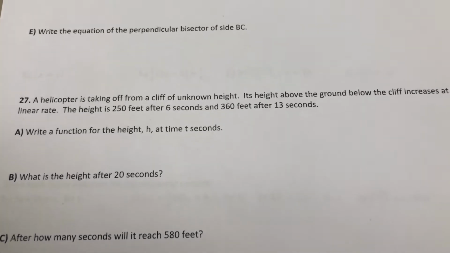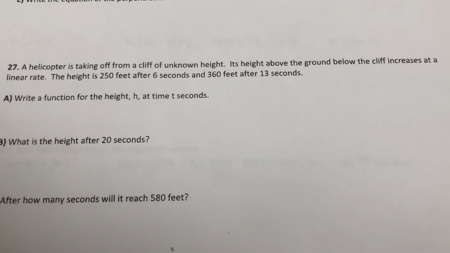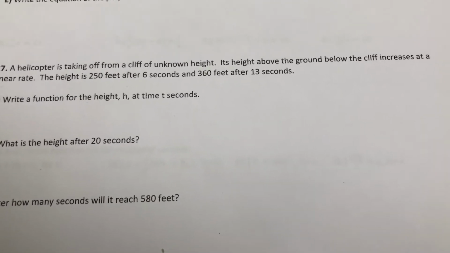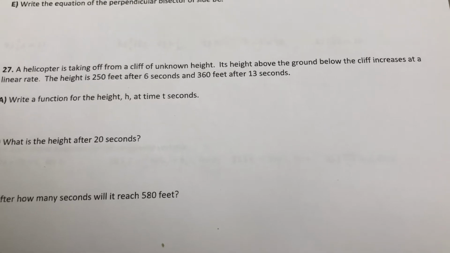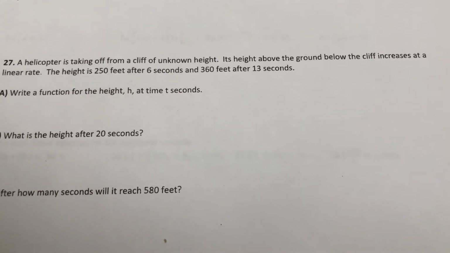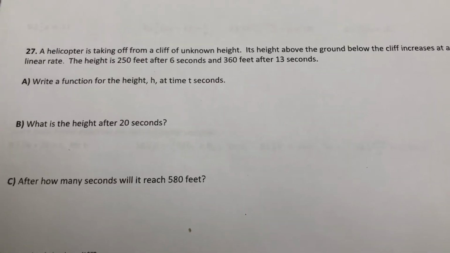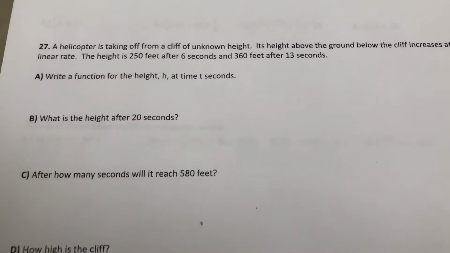The final problem on the Unit 3 review: we've got a helicopter taking off from a cliff of unknown height, so it's not taking off from the ground. The height above the ground of the helicopter increases at a linear rate. The height is 250 feet after 6 seconds, 360 feet after 13 seconds. We want a function for the height at time t seconds.